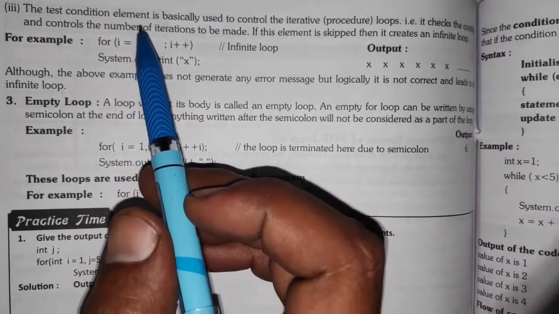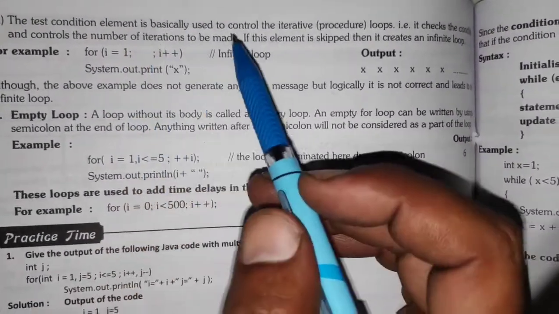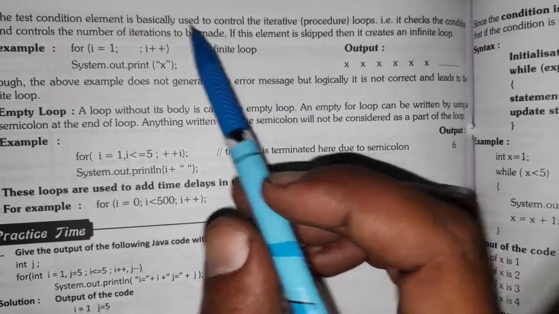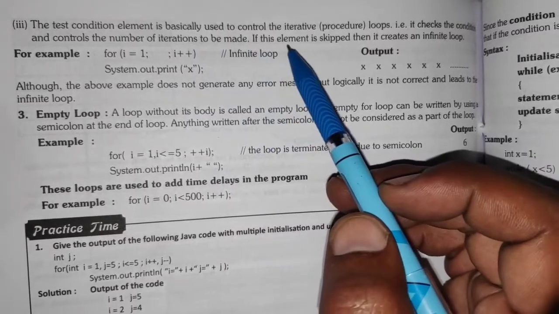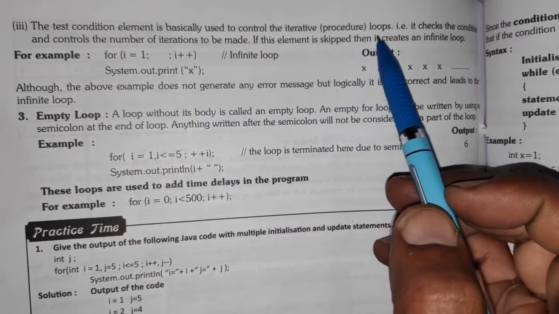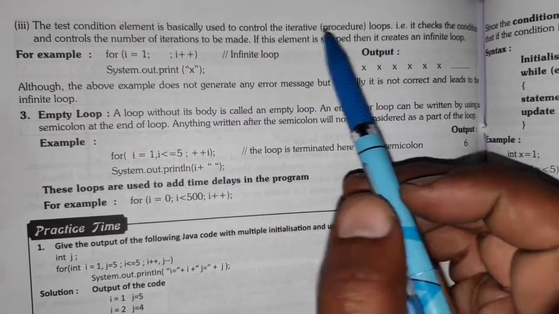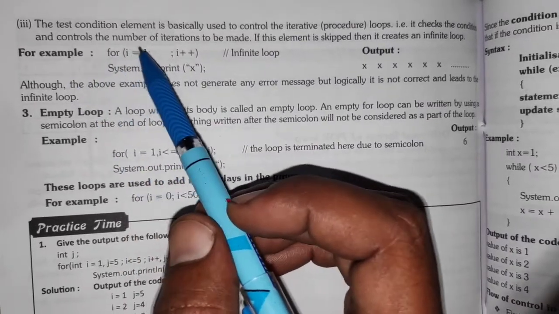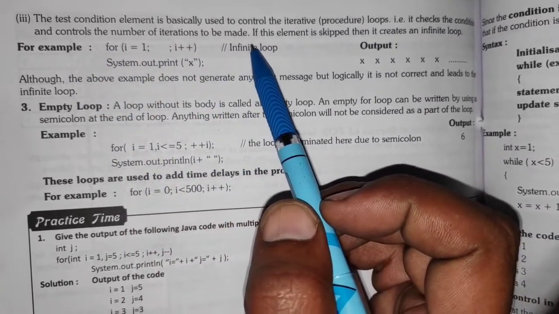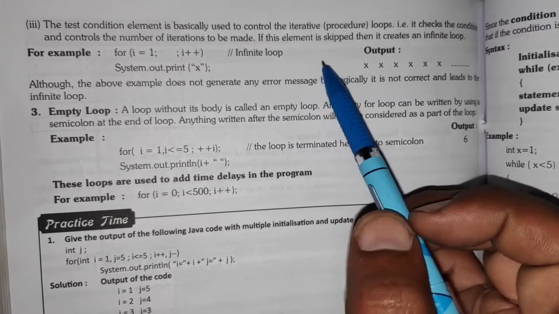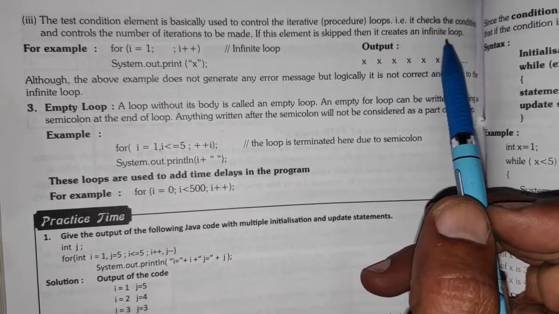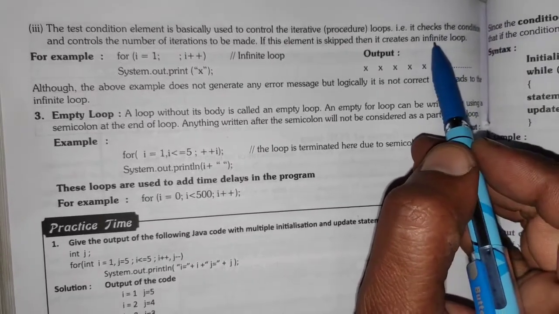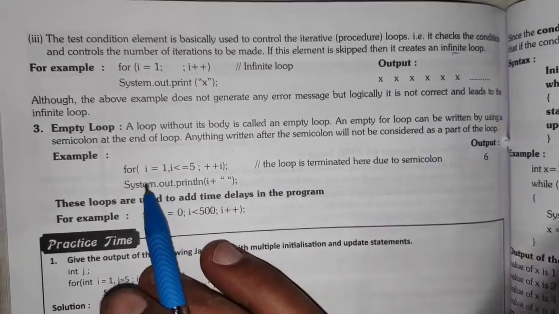Here we have the next point: the test condition element is basically used to control the iteration of the loops. It means the number of times a loop will run is based on the test condition. So firstly the test condition will be checked, and based on that, iterations will be made. If the condition element is skipped, then it will create an infinite loop.